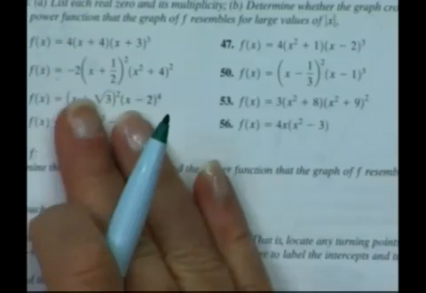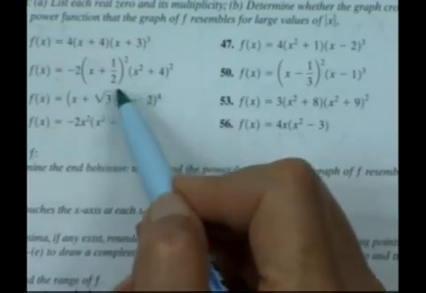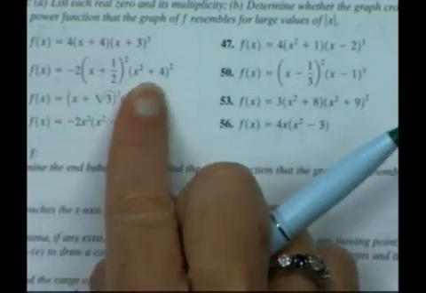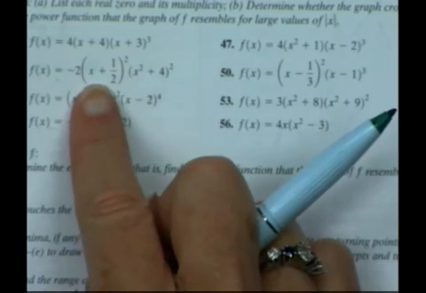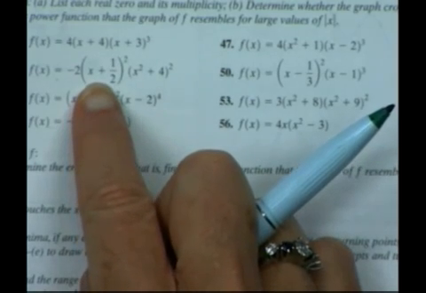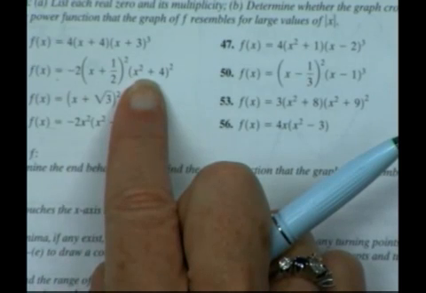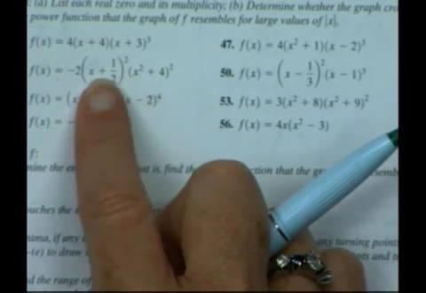All right, so we're back on 49 now. Everybody agrees now this is an x to the sixth power. Now, what are the zeros? All I'm asking for is, what are the zeros of this polynomial function? And you would say negative 1/2, negative 4, 2. Okay, I'm looking for real zeros.